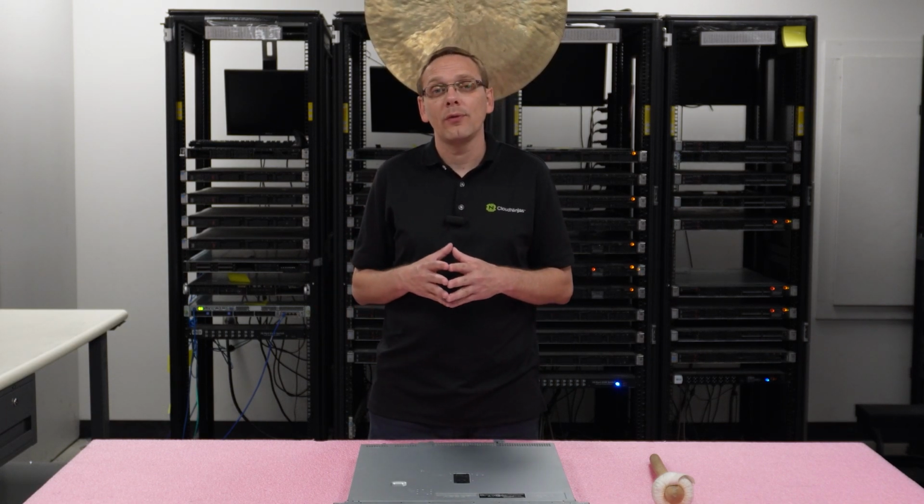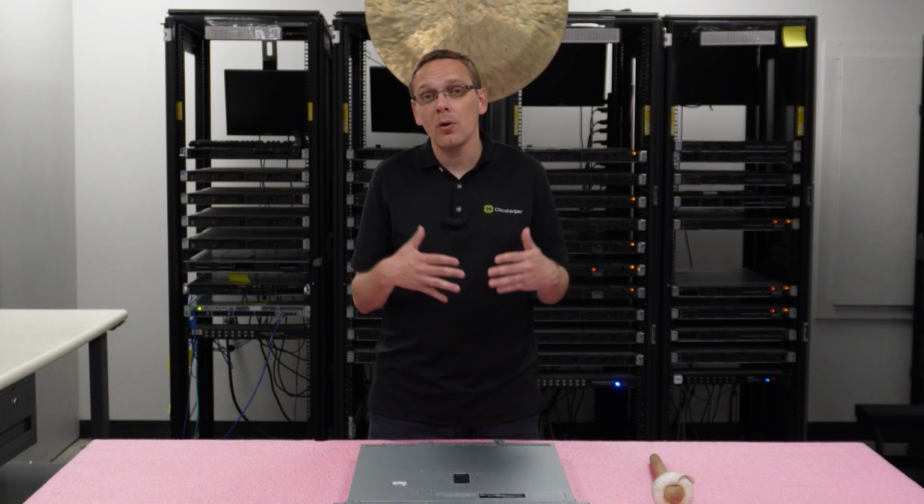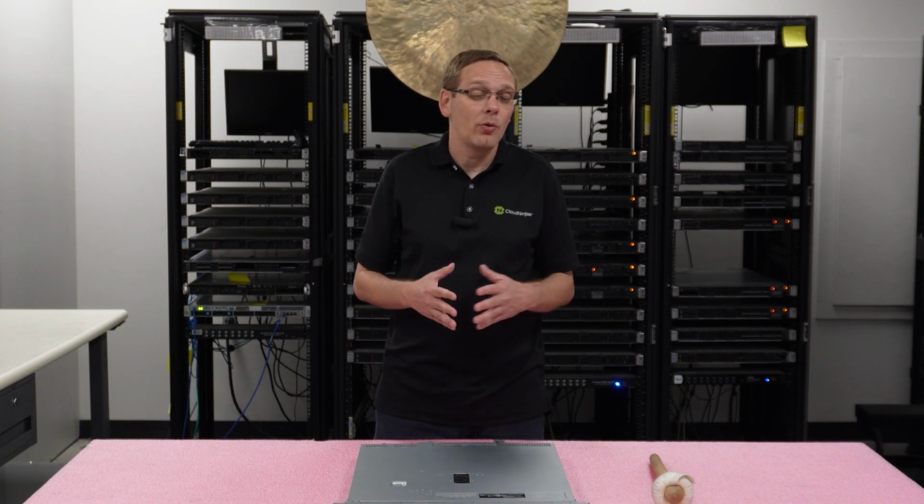It would be comparable to iLO for HPE or to IPMI for Supermicro. iDRAC, in my opinion, just has a superior interface and it's just a little bit easier and more user-friendly. So iDRAC is a big reason why a lot of people actually love Dell, because it makes it very easy for them to remote into their server.